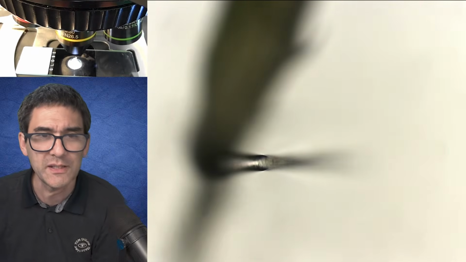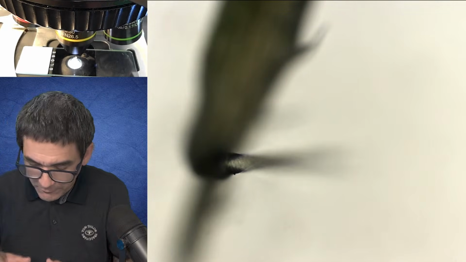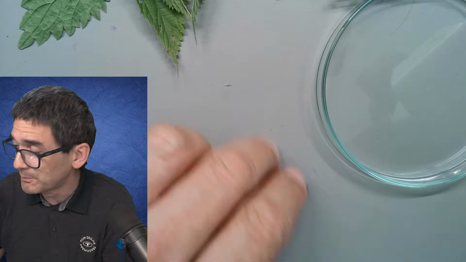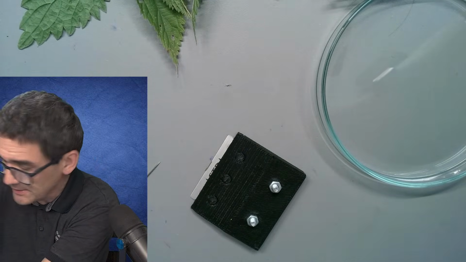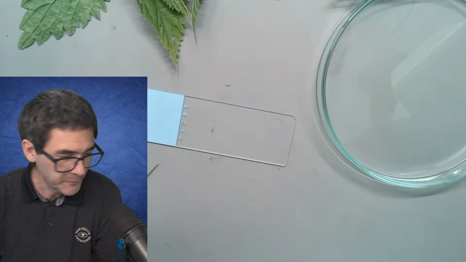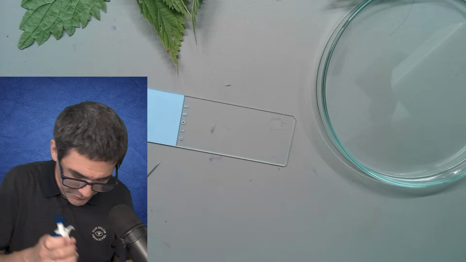So what I'm going to do now is try to compress this a little bit. This is going to be a little bit difficult because it's fairly thick as a specimen. But let's give it a try in any case. What I need, of course, is a little bit of water. And then I'm just going to be pretty cruel and brutal.